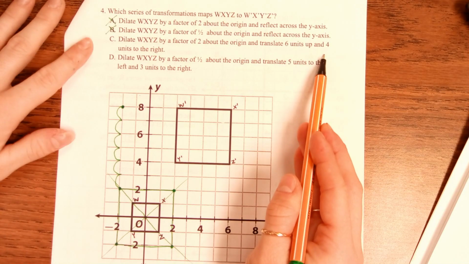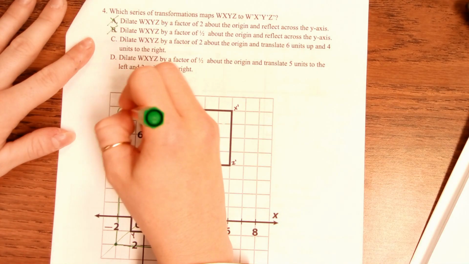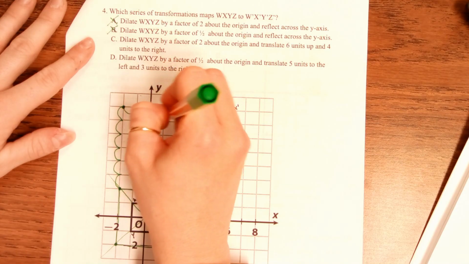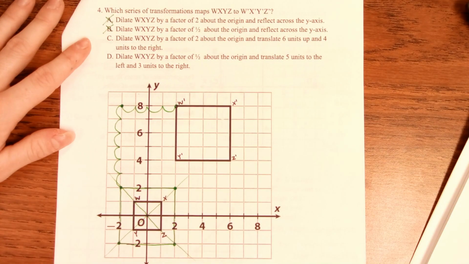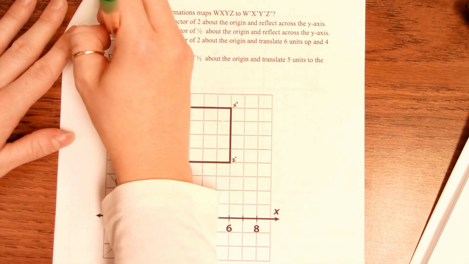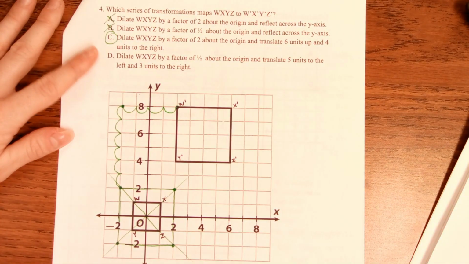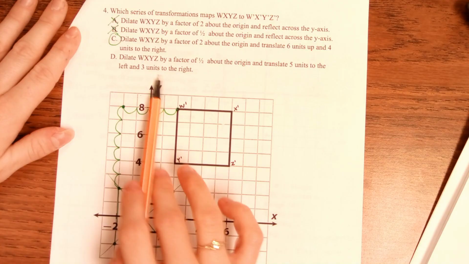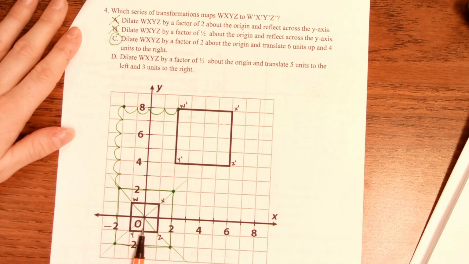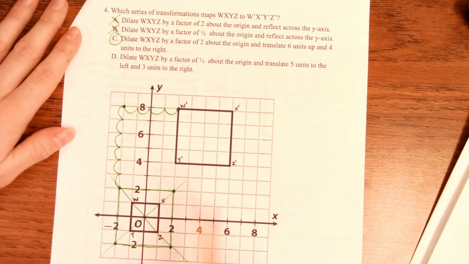Let's double check D. Again, scale factor of 1/2. Does that make this bigger or smaller? Smaller. Do we want it smaller? No. So D is incorrect. At least I was close. You said B. I said C. All right, so that multiple choice question should be easy peasy for you guys to be able to analyze.